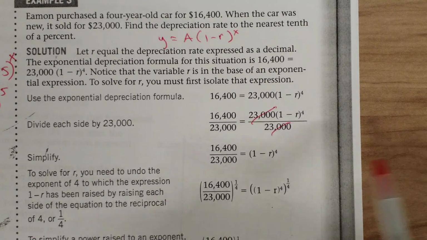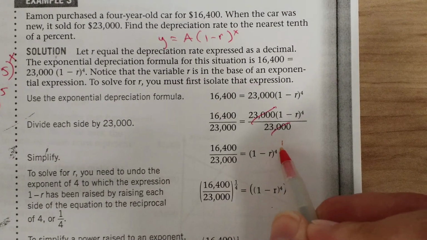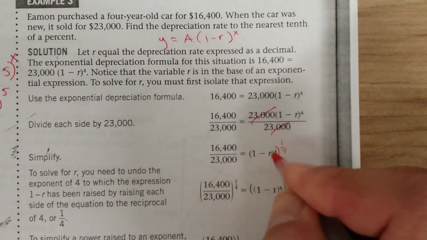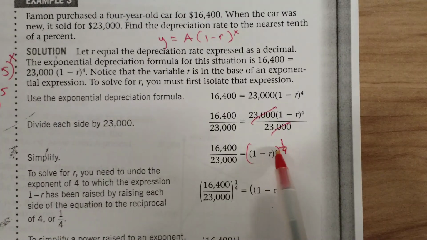Now, in order to get this exponent gone, okay, very careful. This is a tricky step here. I'm going to raise this to the 1/4 power. So remember, when you raise a power to a power, you multiply the exponents.